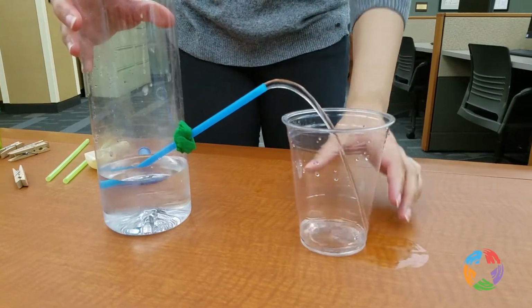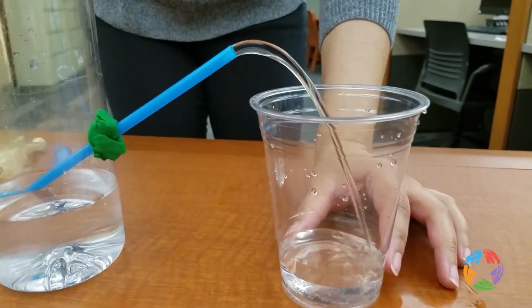Today, we are going to make a drink dispenser using items from around the house. We will use air pressure to move our drink, showing the effect of pressure on movement. STEAM concepts help your child's cognitive development as well as develop your child's critical thinking skills and encourage creativity.